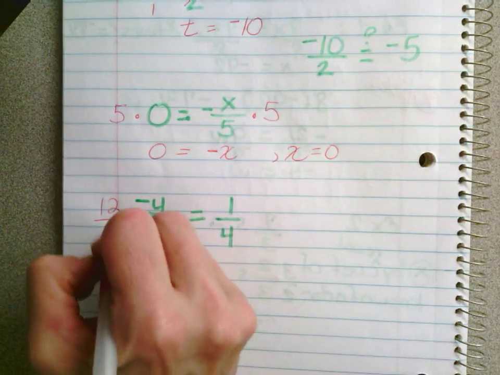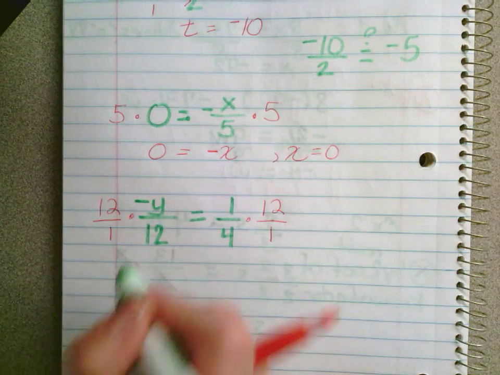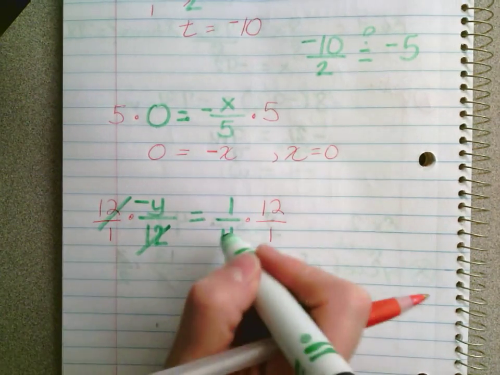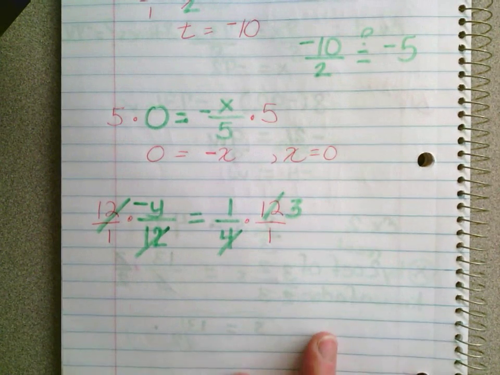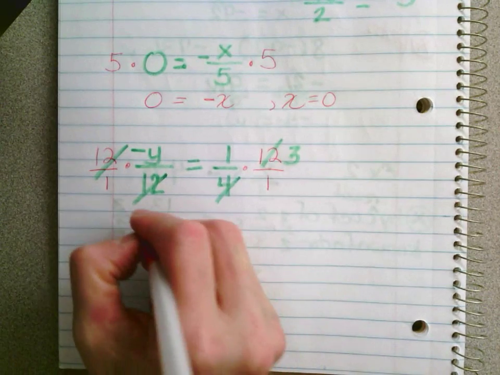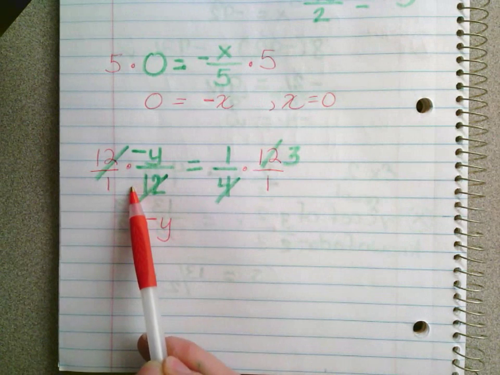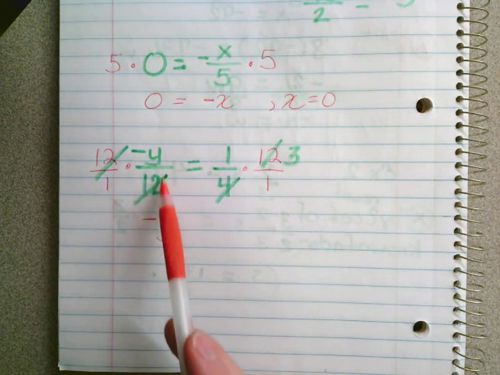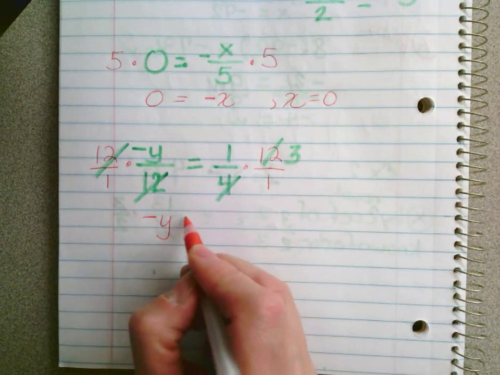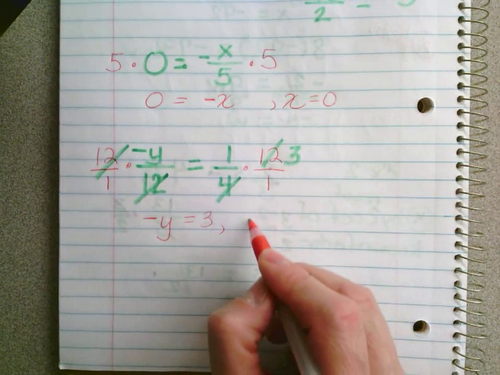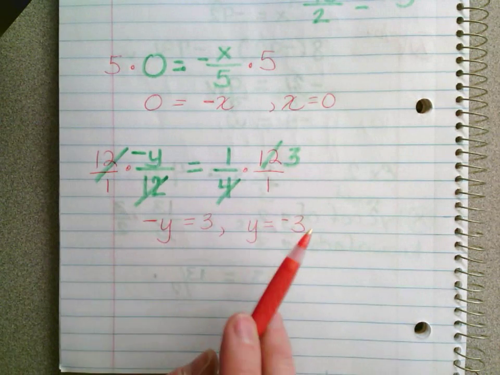Multiply by 12 over 1. My 12's cancel. My 4 and 12 reduce to become a 3, which means -y equals 3, because I kept the negative with the y. I could have kept it with the 12. Either one has to be negative in order for this division quotient to have a negative answer. I don't care about -y. I want to know what y is. Flip the sign of y. Flip the sign of the answer.